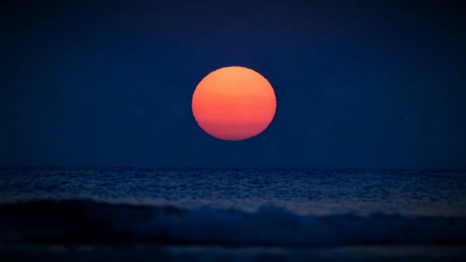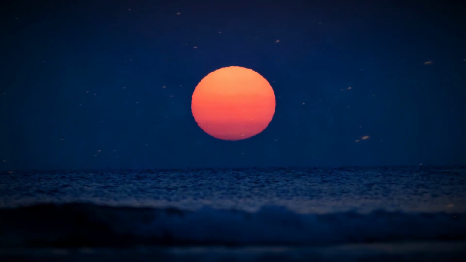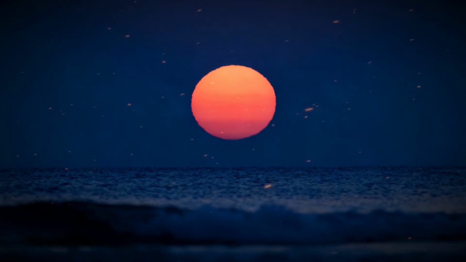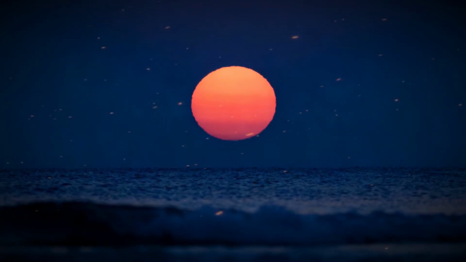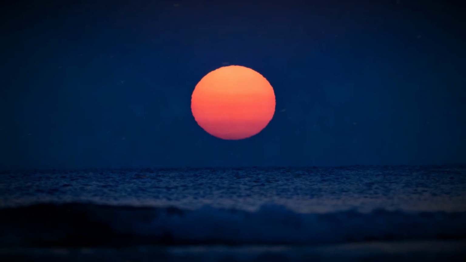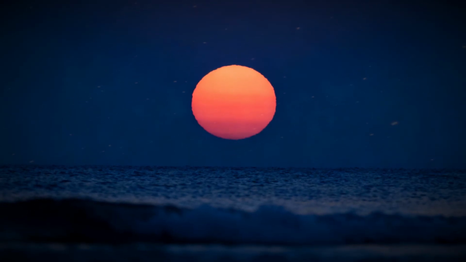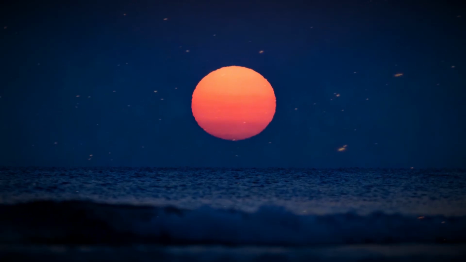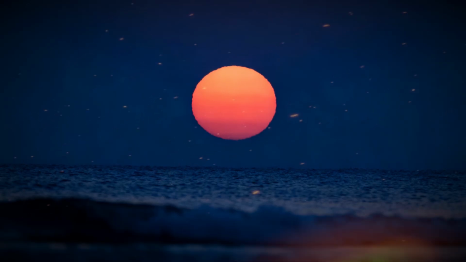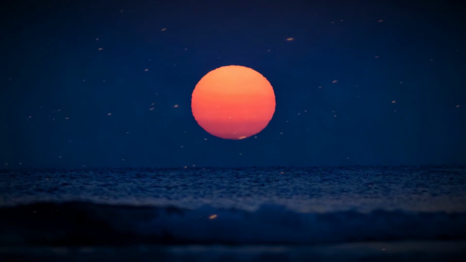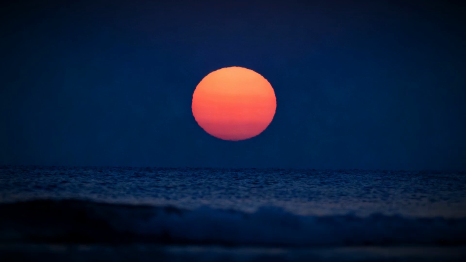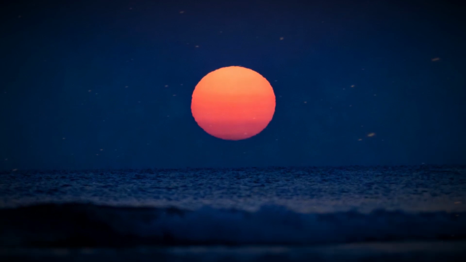On the other side of the spectrum is infrared, wavelengths longer than red. You can't see infrared, but you can feel it. It's heat. The sun bathes the earth in infrared radiation constantly. It warms your skin, heats the ground, drives all the temperature differences that create weather. Infrared is everywhere in the sky. You just experience it as warmth instead of color.